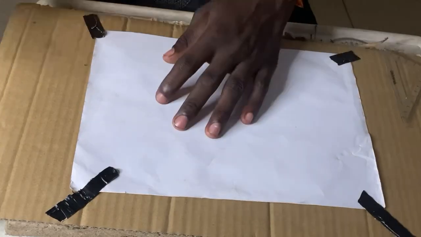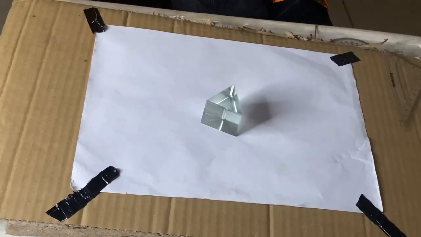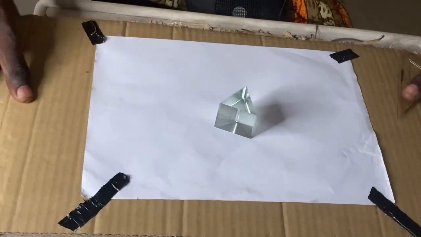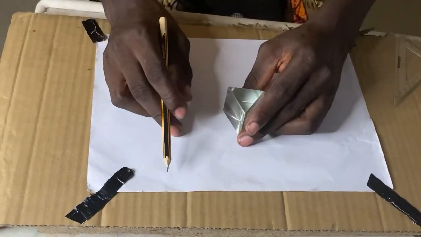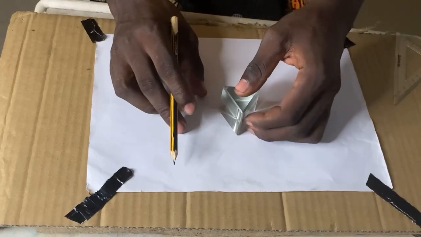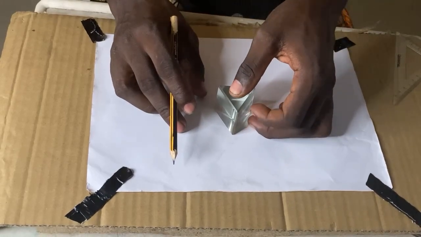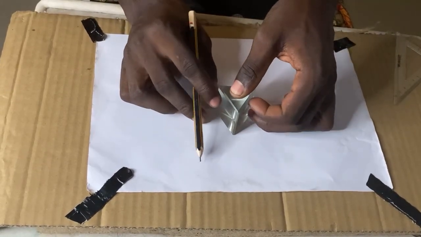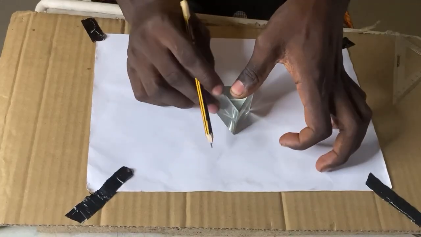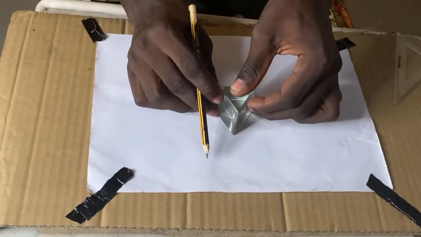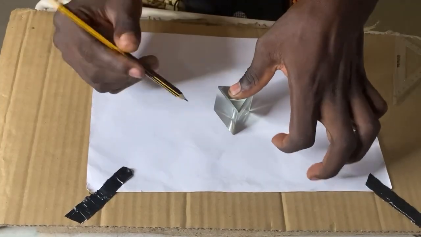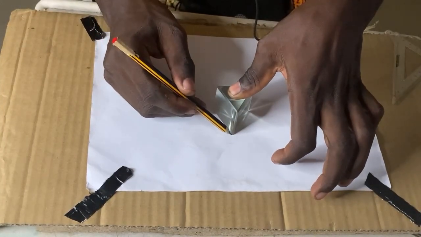We have the triangular prism here. On that day you are going to be given a plywood. So I'm going to draw this. I'm putting this one tightly on the drawing paper, everything placed on the drawing board. So you trace the outline.